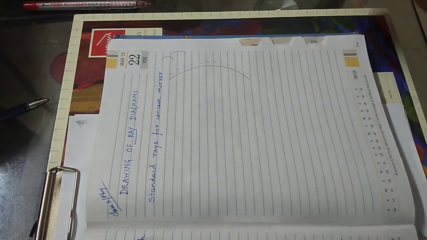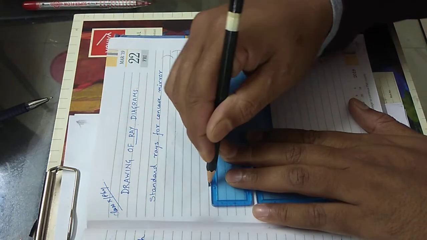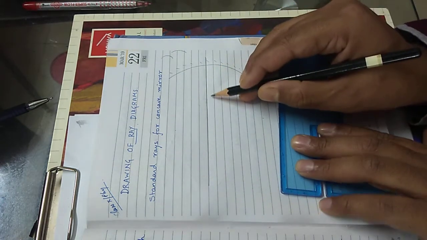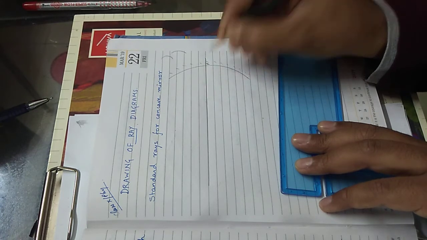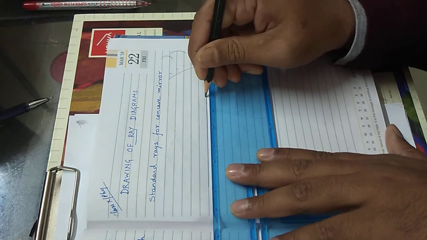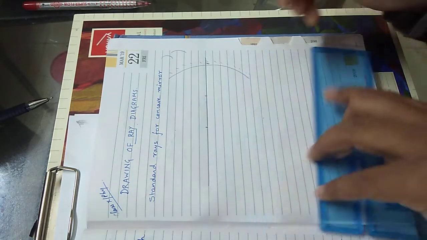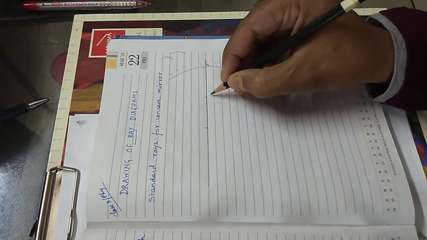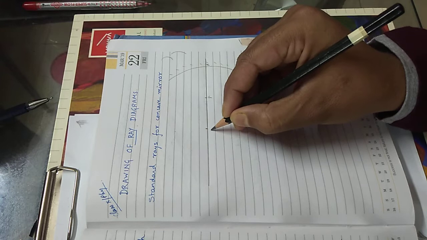After that, with a scale, you have to draw the principal axis. While drawing the principal axis, make sure you are drawing it on a line. Don't draw the principal axis in between lines. It will make the diagram look clumsy. After that, you mark the pole and measure properly. At 3 centimeter, you will mark the focus, and at another 3 centimeter, you will mark the center of curvature. You can mark at any distance, but from our experience, we find that 3 centimeter is a standard distance. So at 3 centimeter you mark F, and at another 3 centimeter, you mark C.